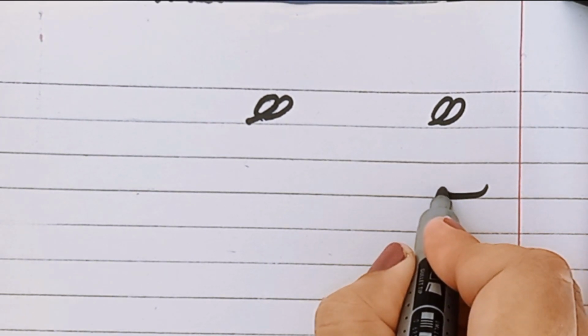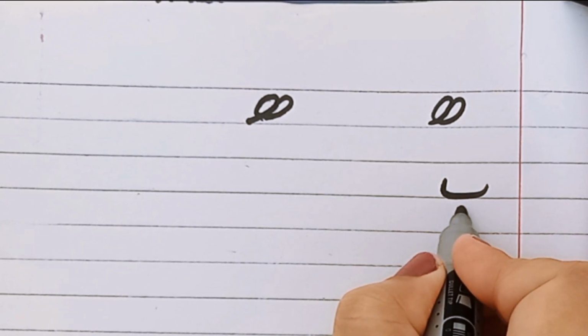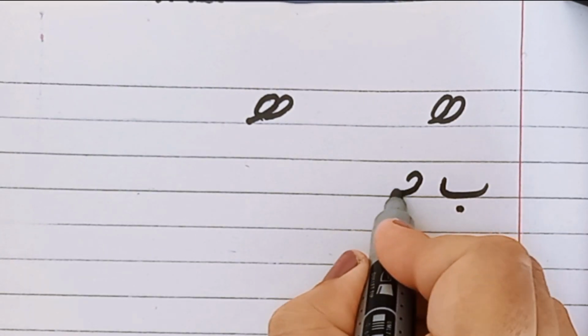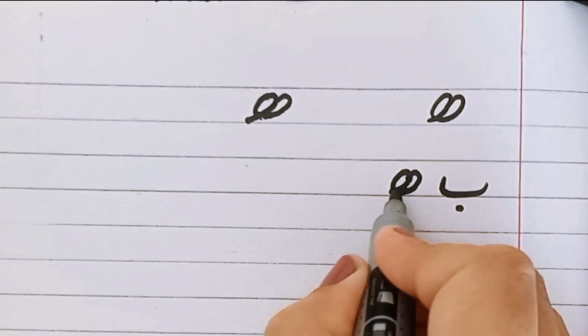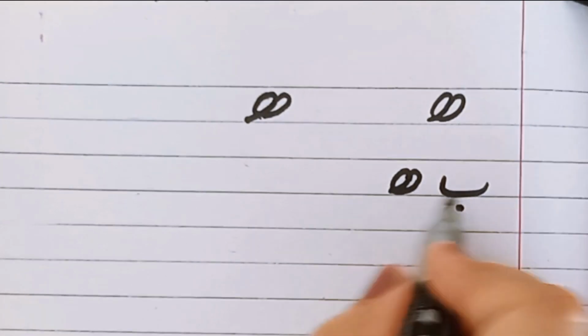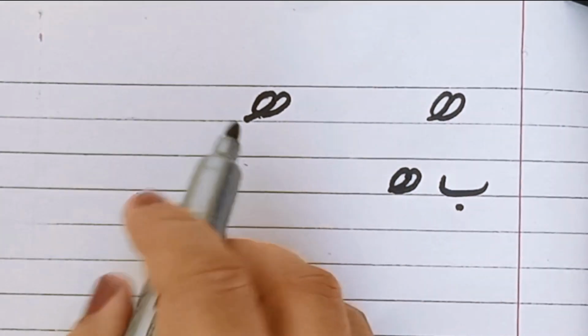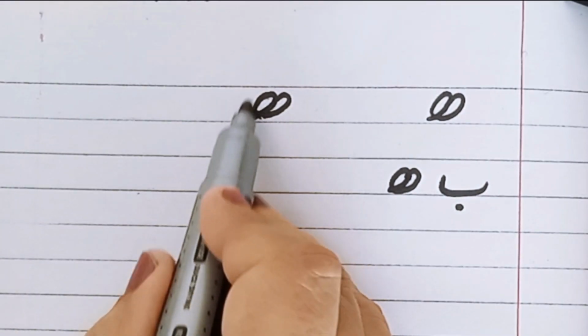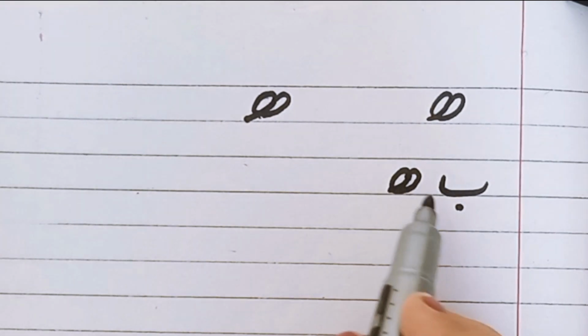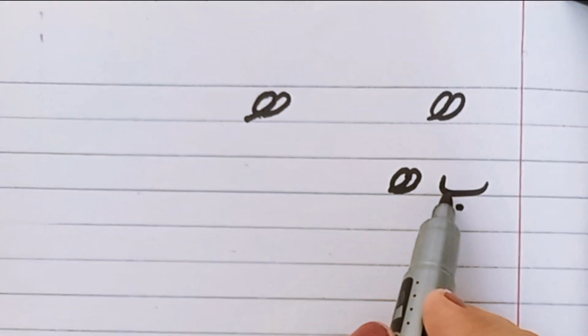Okay, with Be, Do Chashmi Hay is used, and when these two letters are joined together, Be and Do Chashmi Hay, how will it be written? Over here, you have written just Do Chashmi Hay, but now we have to join these two letters together.